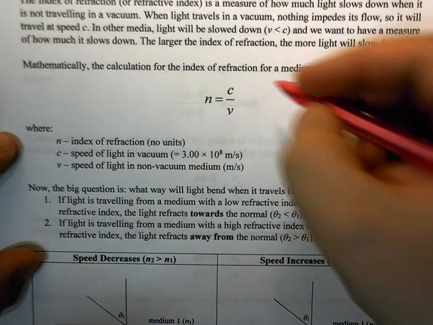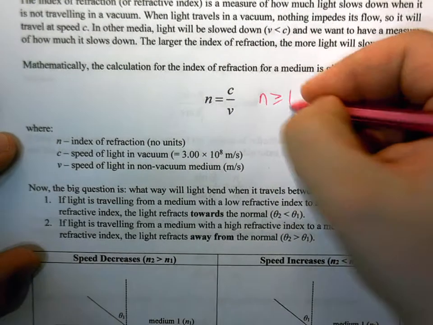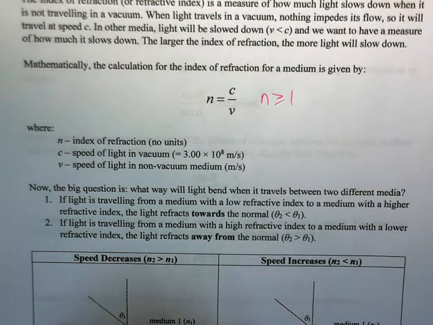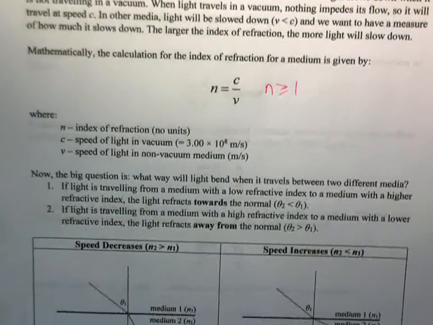So for our purposes in Physics 30, index of refraction is going to be a number that's greater than or equal to 1. If the index of refraction is 1, we're dealing with a vacuum or air, as I'll talk about in a minute. And then greater than 1, we're dealing with non-vacuum, non-air mediums. Now, this equation is not on the data sheet.